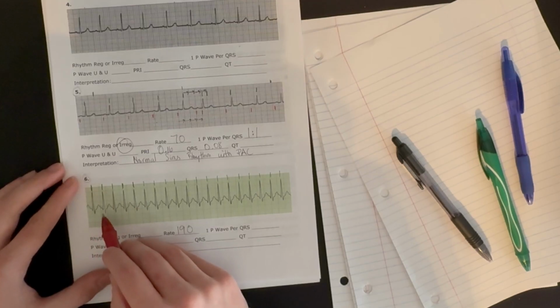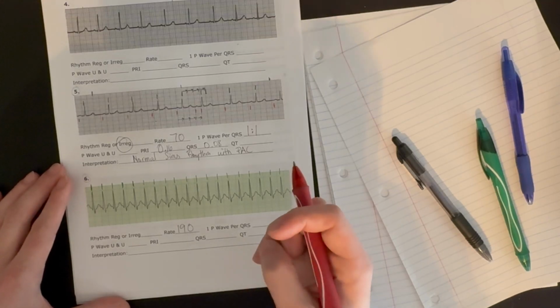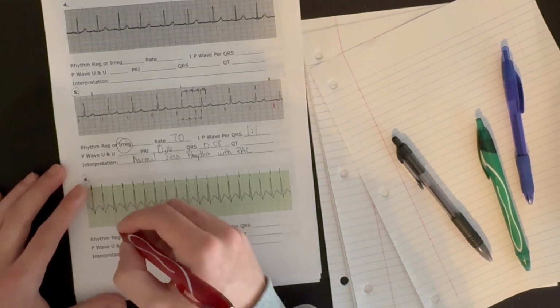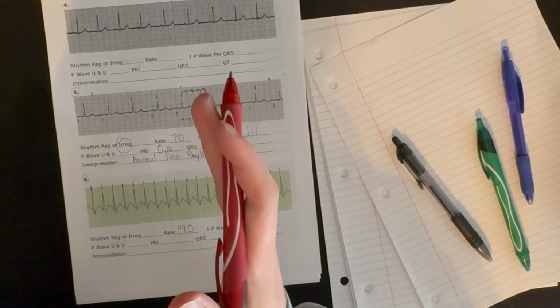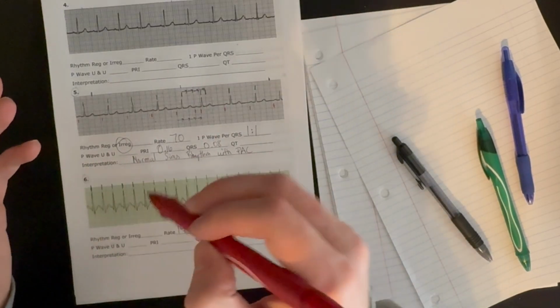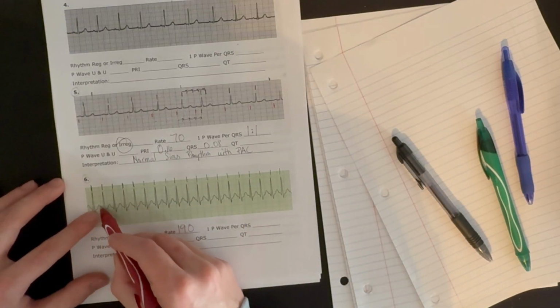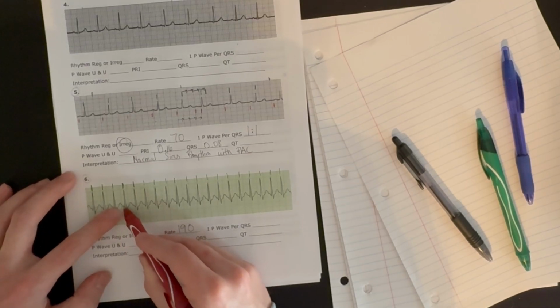Now, we look for P waves. They're kind of hard to see. This rhythm is so fast that our P waves are actually being kind of buried in the T wave, but still visible at the end of the T wave. The heart rate is so quick right now that the machine doesn't have enough time to draw out the P wave because it's happening so rapidly after the preceding beat. But when you look closely at this T wave right here, you actually see a little hump, a little upward deflection. You see it at the end of each T wave, and that is our P wave.